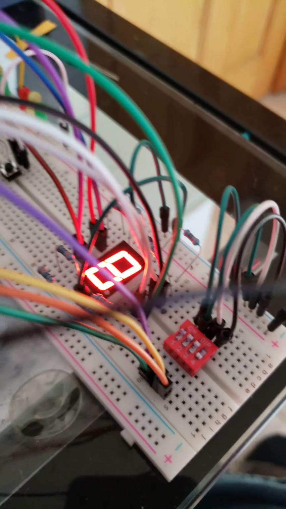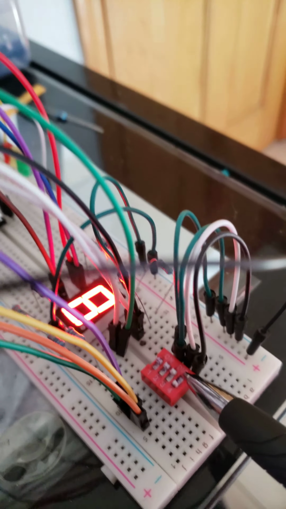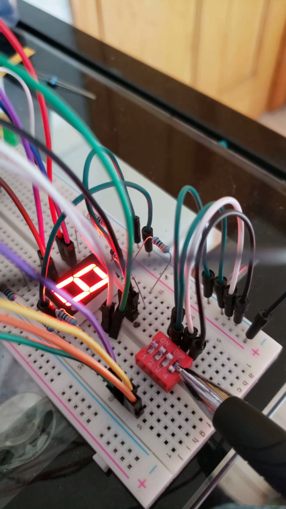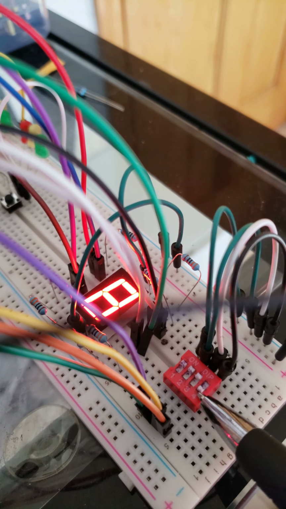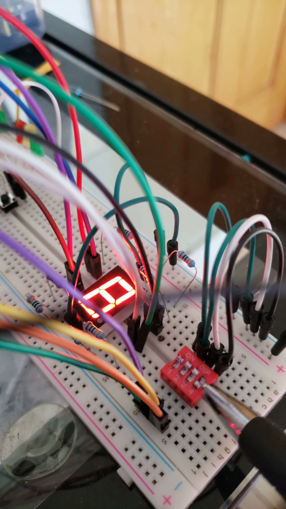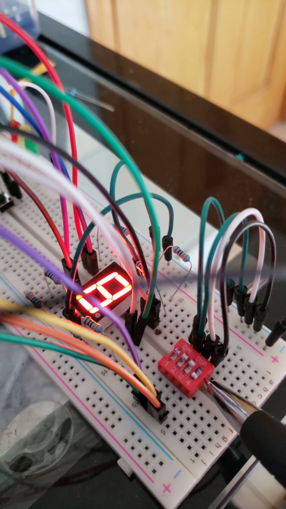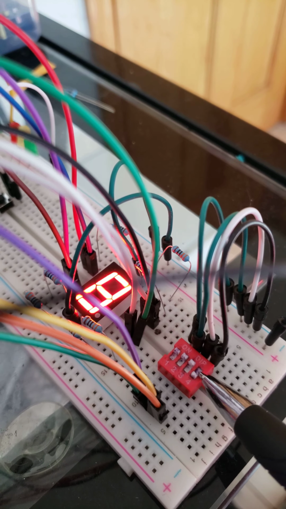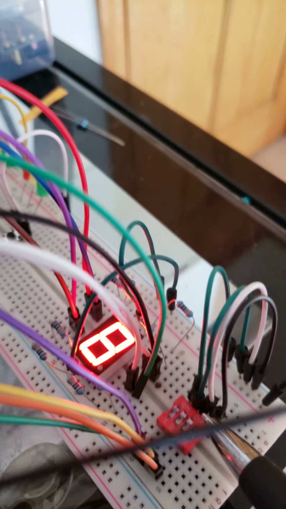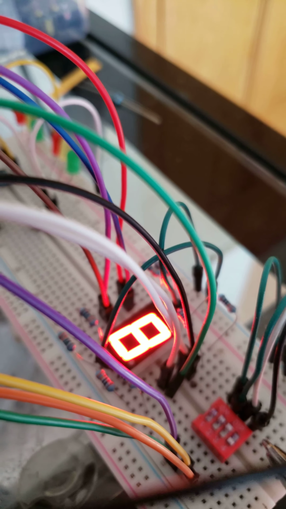So as we can see, our dip switch 4 is opened. So this would signify as bit, the most significant bit, and this would represent an 8 in binary. So we display an 8.